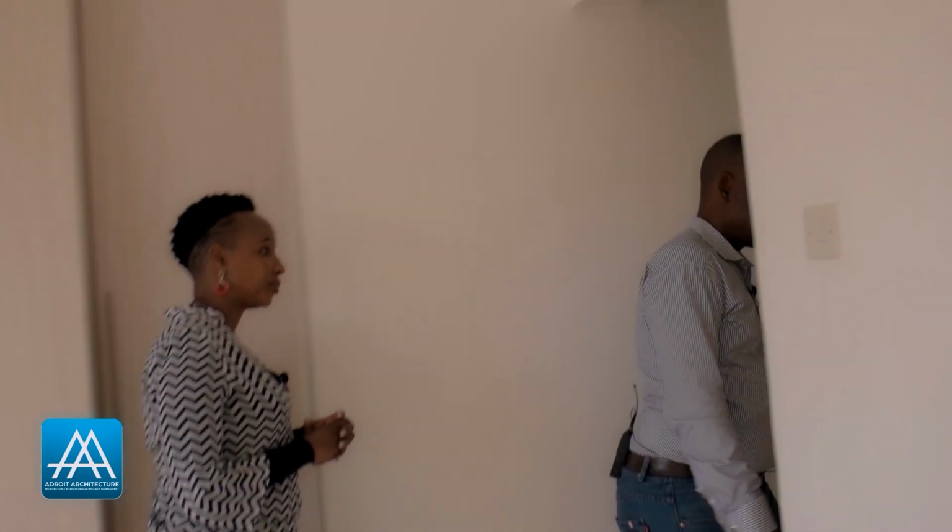But I'm imagining the house is done in white so that whoever takes this house is free to paint it and transform it to something that suits their style more. There you go. All right. That'd be great. Okay. Let's take a look at the master bathroom.